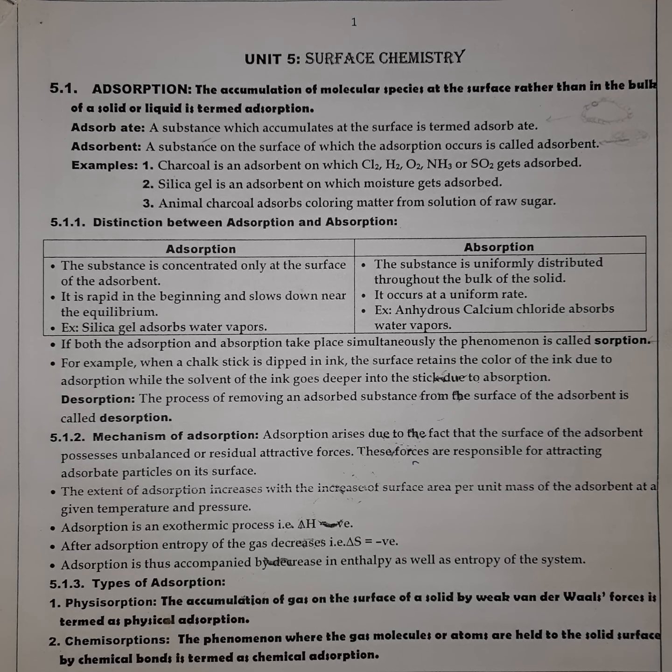So, dear students, next we have the new chapter, surface chemistry. In surface chemistry, anything which can be on the surface of a substance, or molecules which occupy the space, is known as surface chemistry. Any atom or molecule can occupy space on any type of substance. It depends upon the principle of adsorption and absorption.